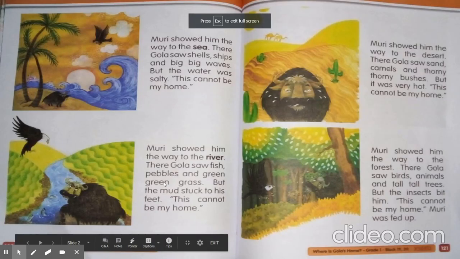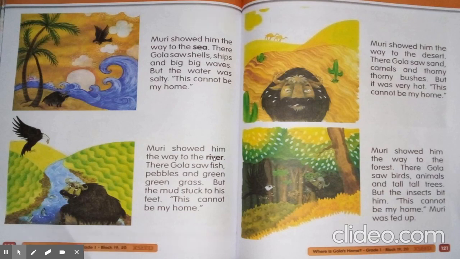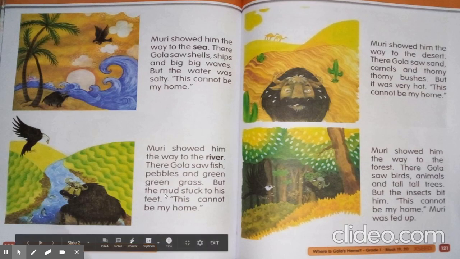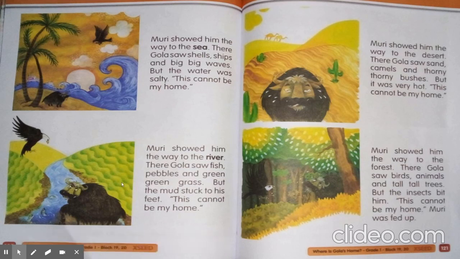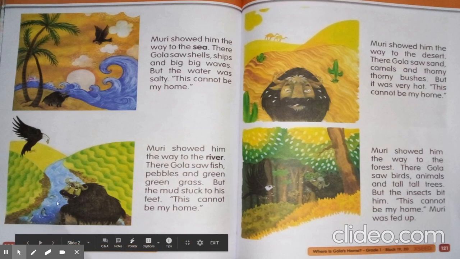So Gola saw the sea and the river. And he said, these two places cannot be my home. When he came near the river, the mud stuck to his feet, and he could see fish, pebbles, and green grass. And he said, this cannot be my home.